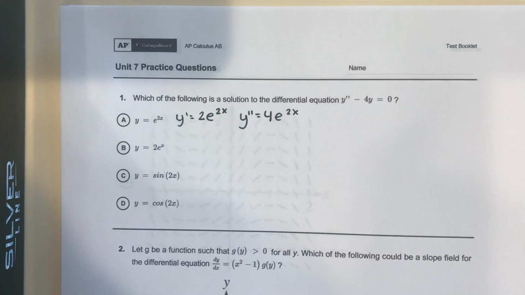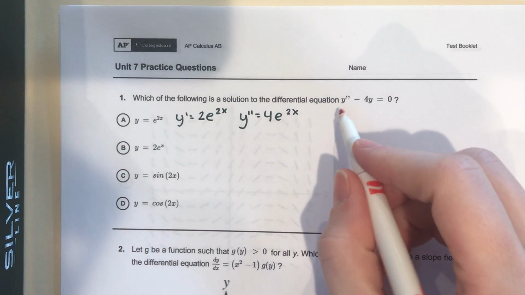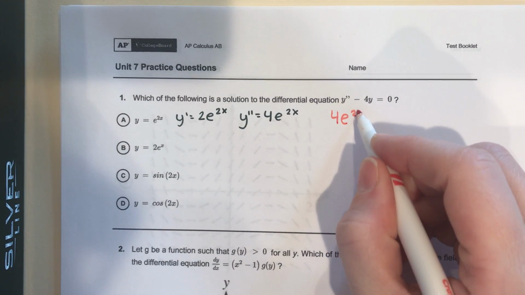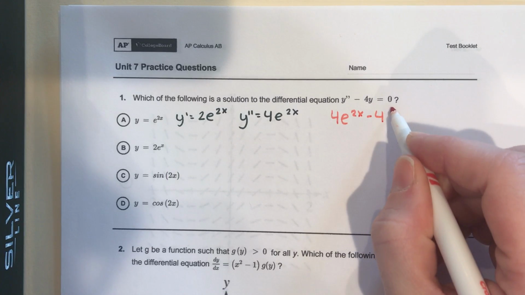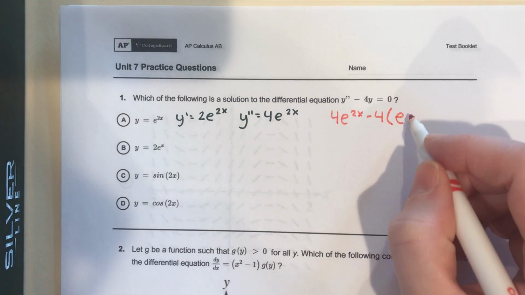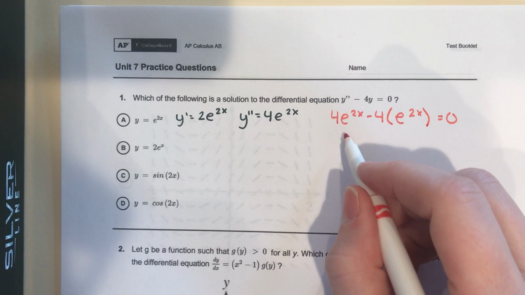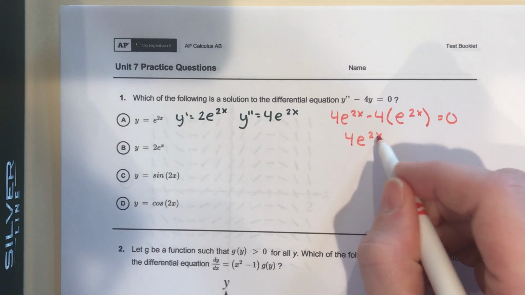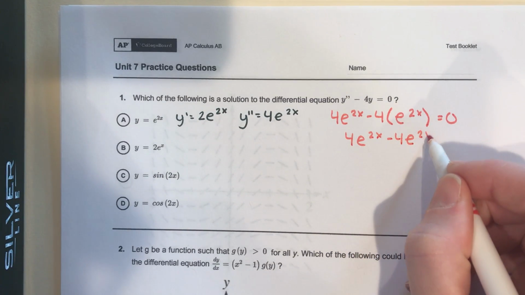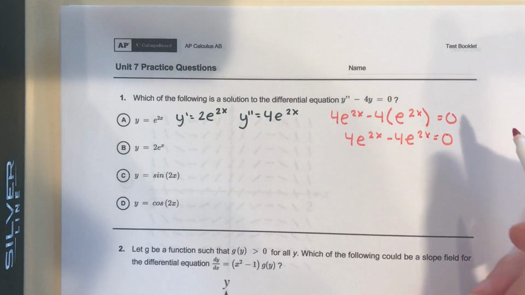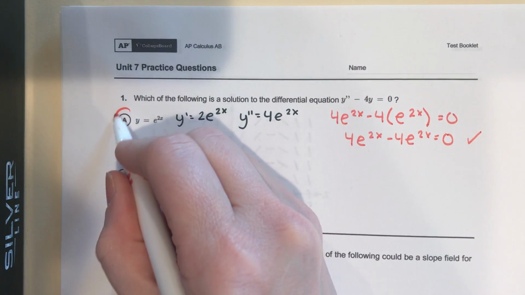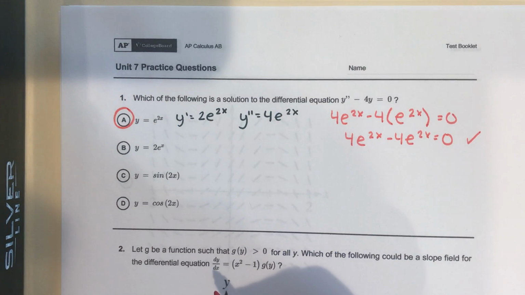Now I'm going to plug back into this differential equation and check my work. So the differential equation says y double prime, which is 4 e to the 2x, minus 4 times y, which is e to the 2x, equals 0. And if I clean this up a little bit, that does in fact equal 0. So A is the correct solution. I don't have to check the rest, which is kind of nice.